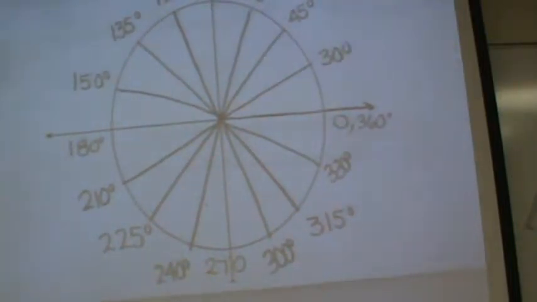So, you need to get familiar and comfortable with this circle. 360 is always that side. Now, when we measure angles, we measure them in standard position. Standard position means your initial side is on the x-axis, and if we go counterclockwise and get to your terminal side, that's a positive angle. If you're going the other direction, which is clockwise, that's a negative angle.